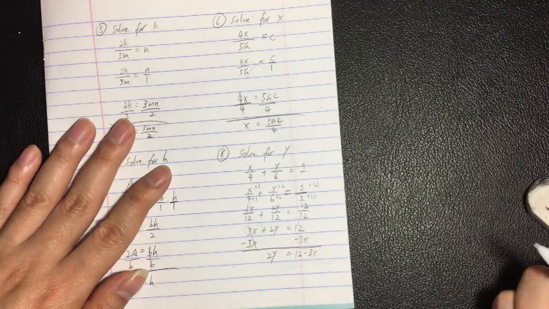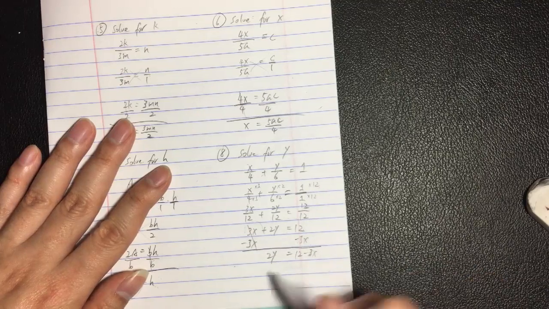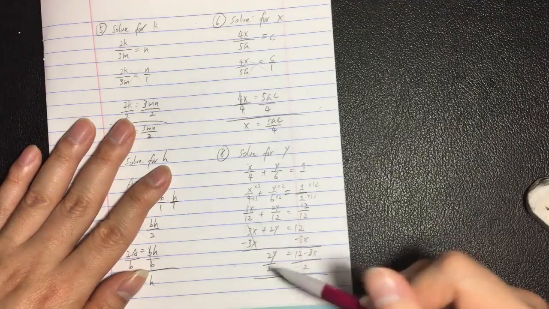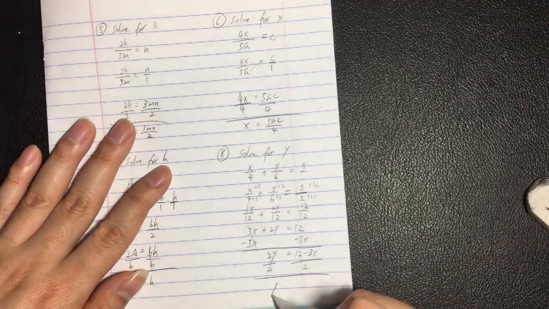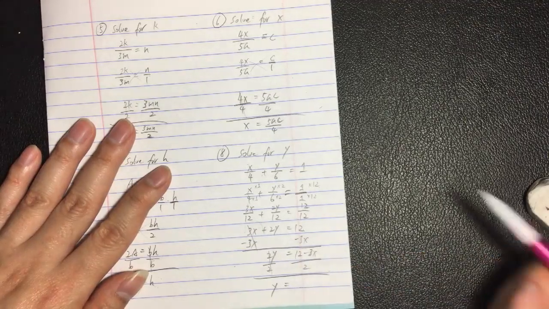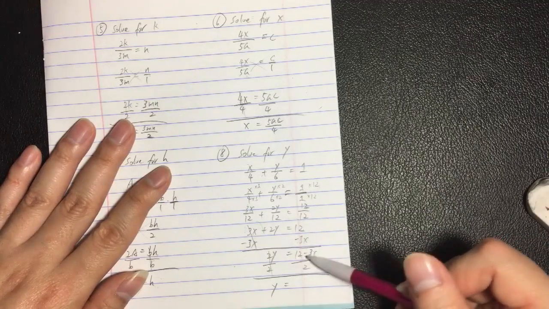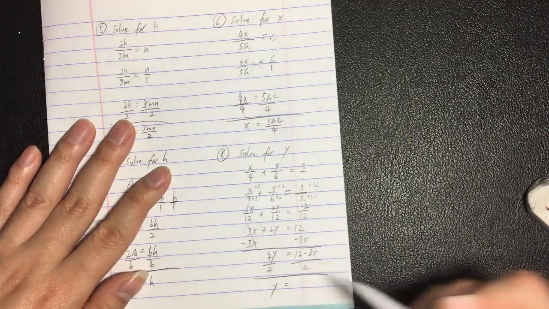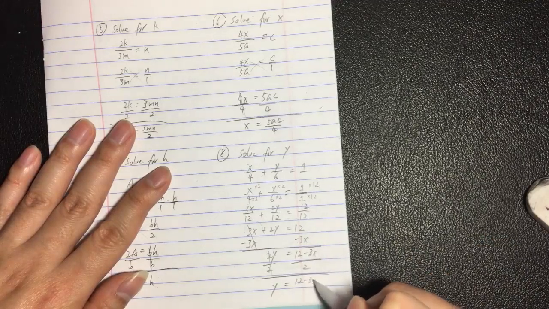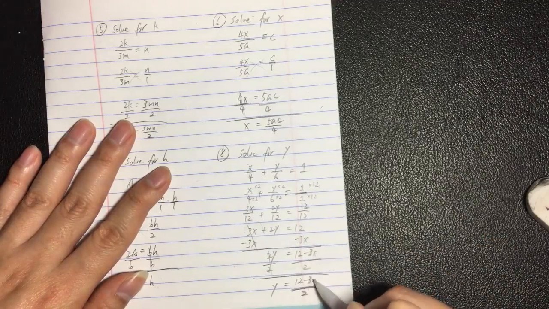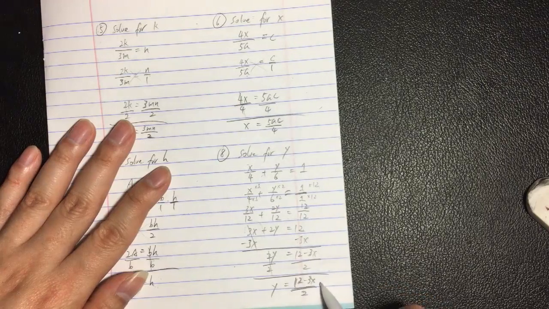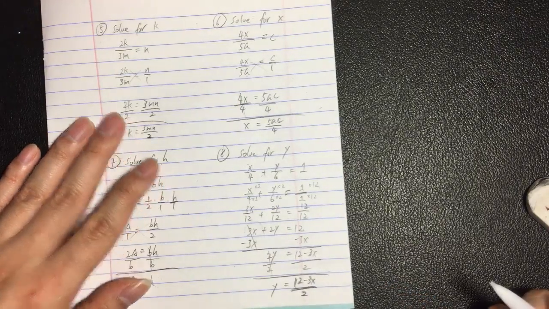Then, in order to get y by itself, I divide both sides by 2. On the left side, 2 on the top and the bottom get cancelled, and we get y by itself. On the right side, 12 minus 3x over 2, we can leave it the way it is. Y equals 12 minus 3x over 2. That's the final answer.